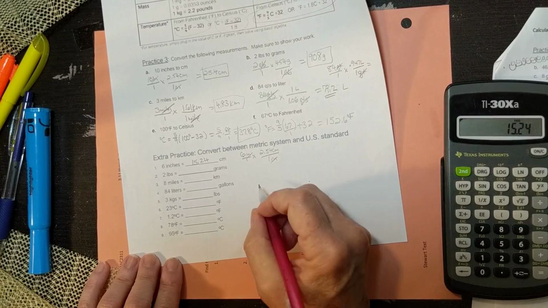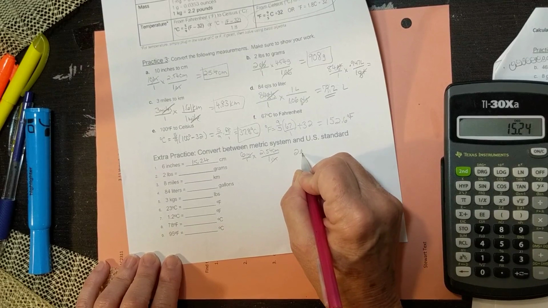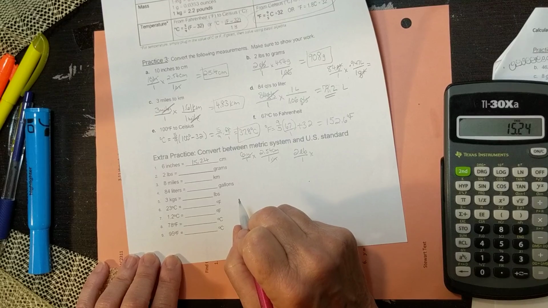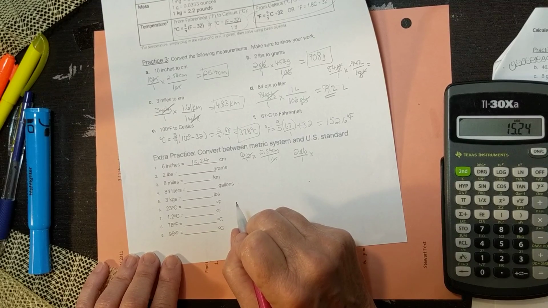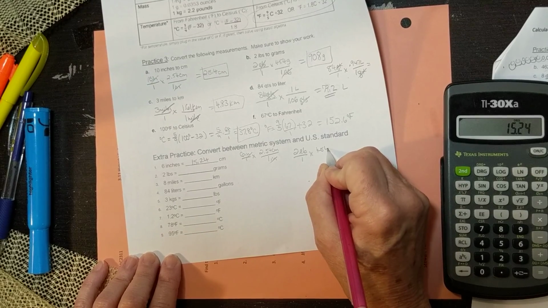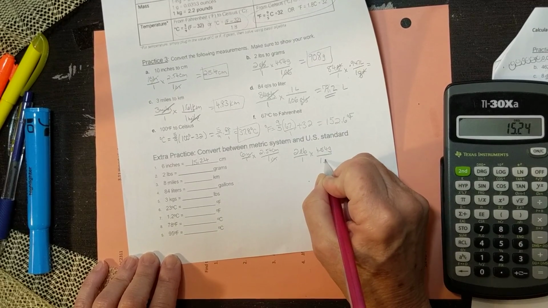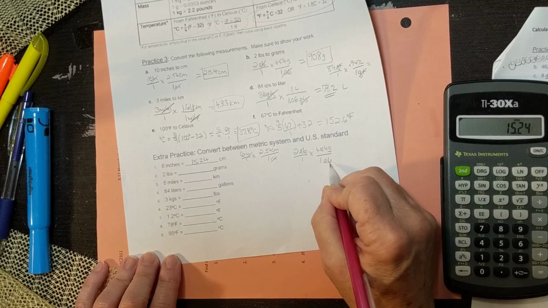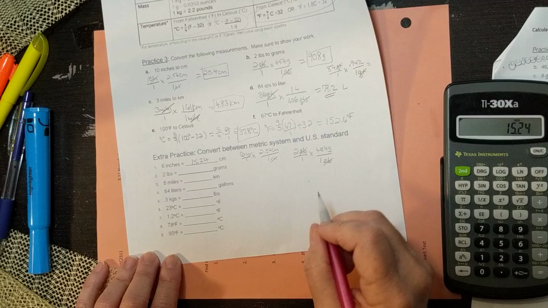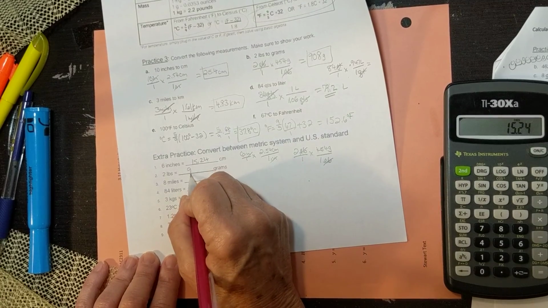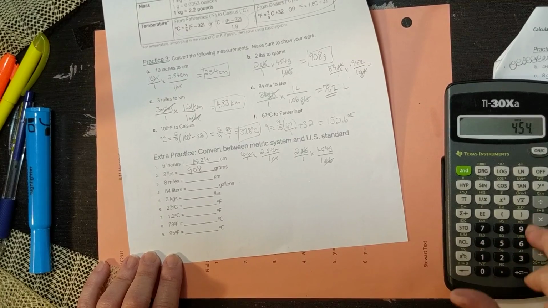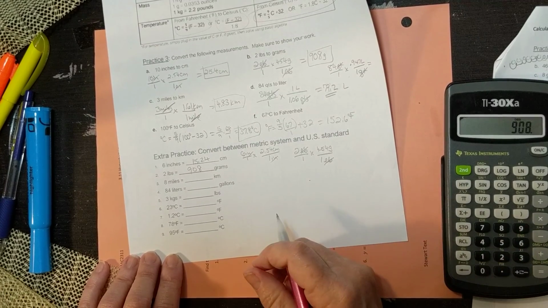The next one, 2 pounds. Start with what you know over 1. I want to convert it to grams. So I'm looking in the weight table, and there are 454 grams per 1 pound. Pound is abbreviated with lb. Okay, so I think we already did this one. 908 is what we got last time, and so we got it again, so that's good.